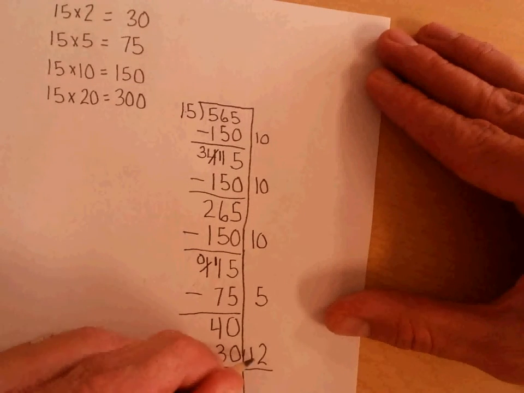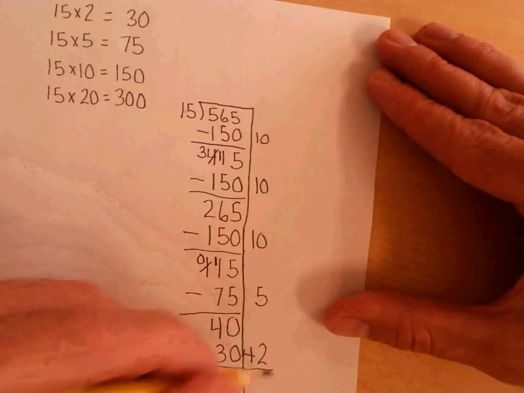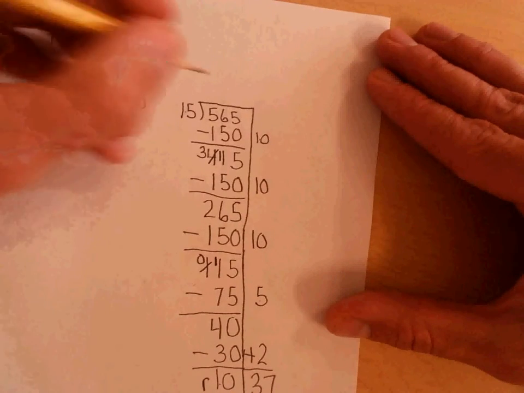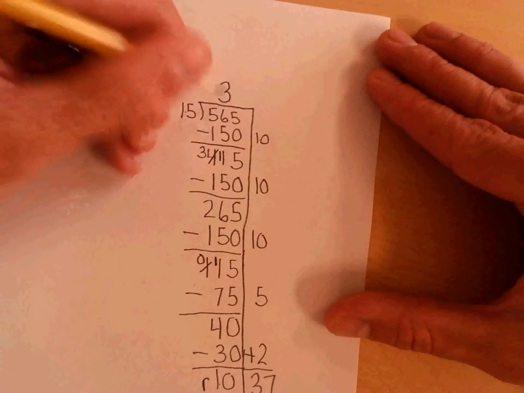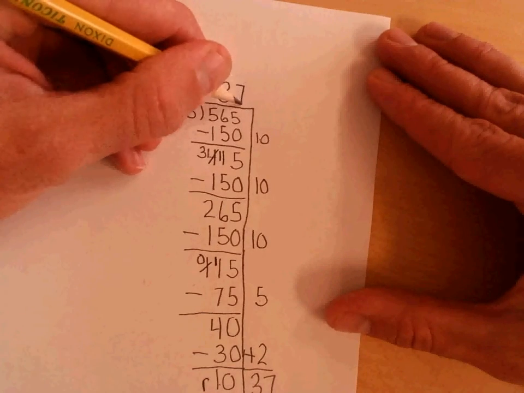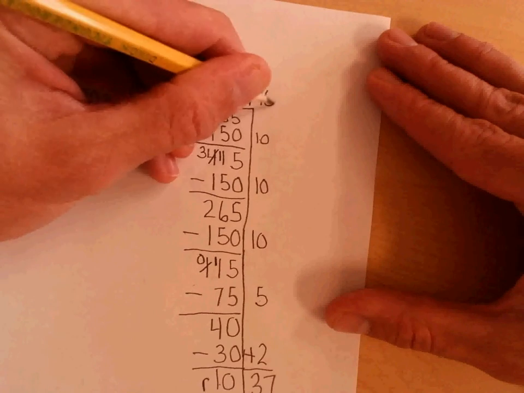That's remainder 10. All I need to do is add this up. 10, 20, 30, 35, 37. You can see that I came up with the exact same quotient. I'm going to write the 3 above the tens place, the 7 above the ones, and I can put remainder 10.